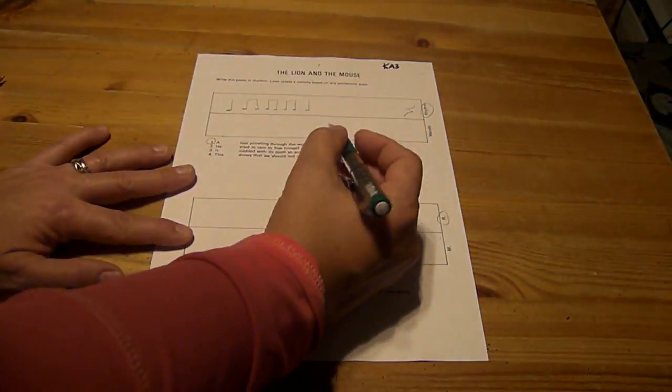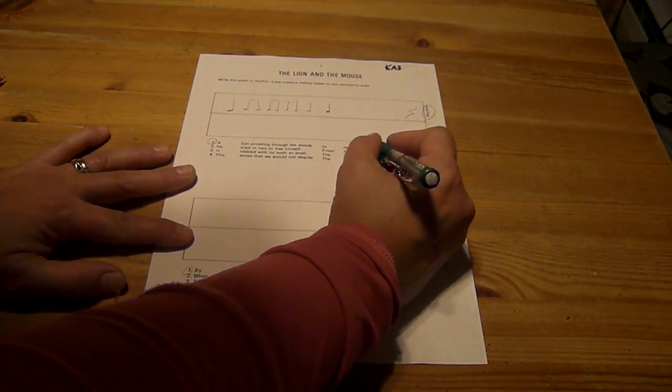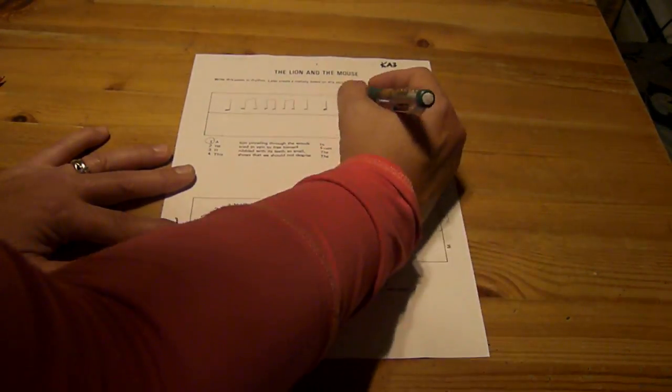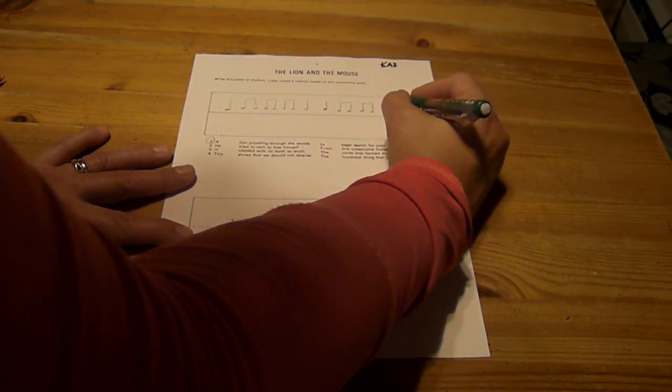Ooh, I heard a silent beat there at the end, so I'm going to put a rest here, okay? In was a ta. And then eager search for prey. What'd you hear? Yeah, I think I did too. I heard a ti ti, ta.